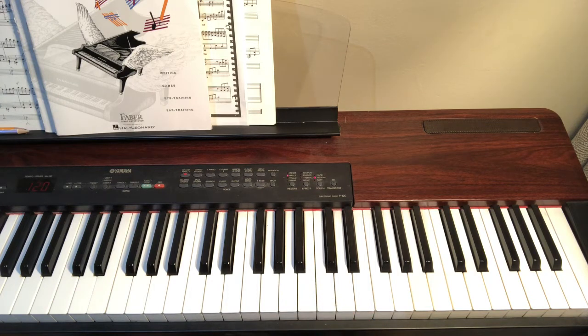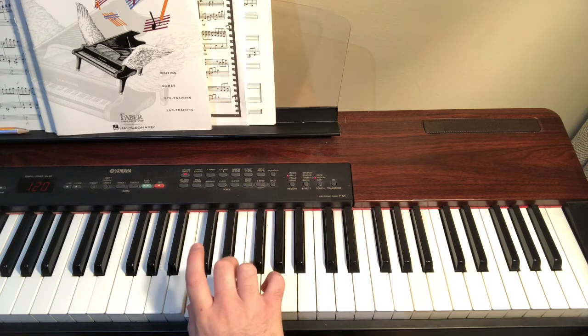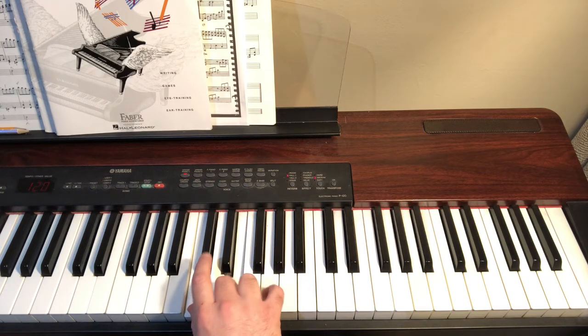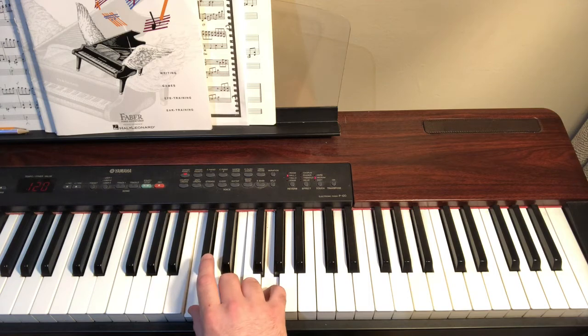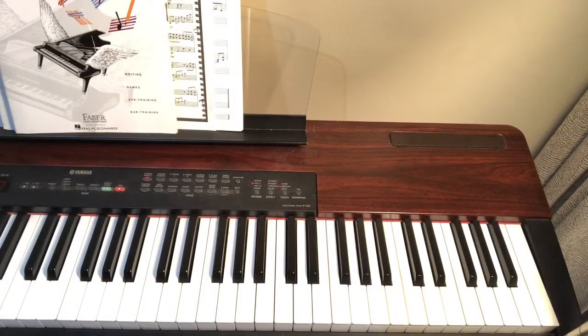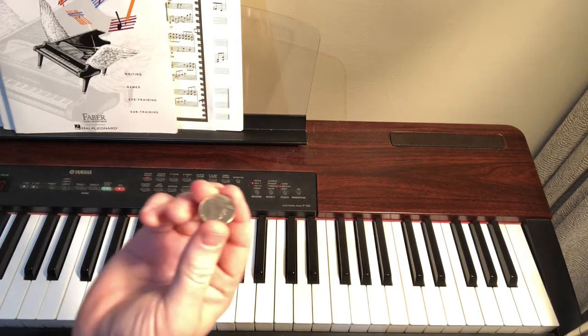When we build the chord, we use the first note of the scale, the third note, and the fifth note. Sometimes the first note of the scale will be referred to as the root. So we're playing the root, the third, and the fifth note all at the same time. Chords and scales are very closely related. In fact, you can think of them as two sides of the same coin.